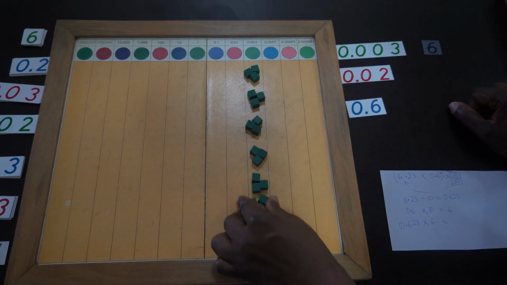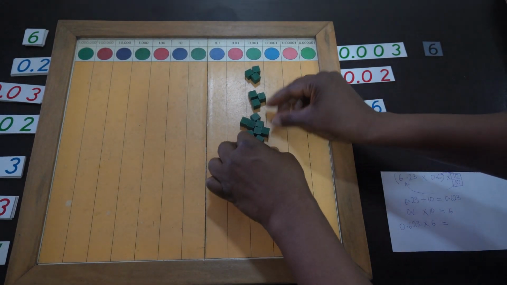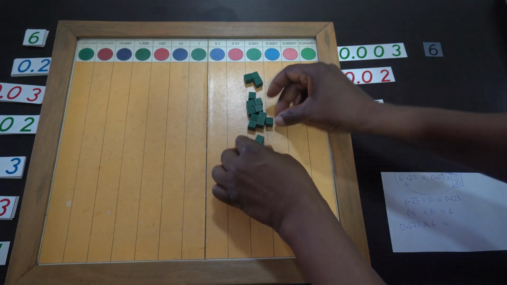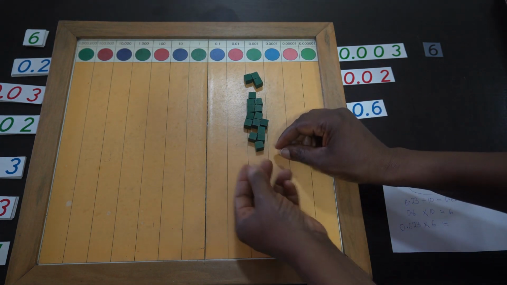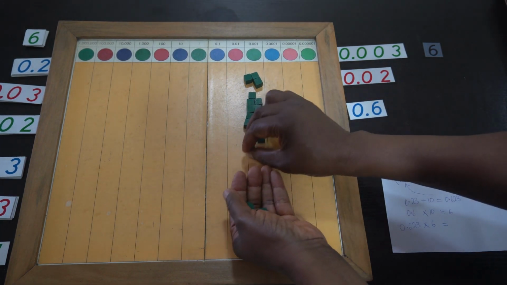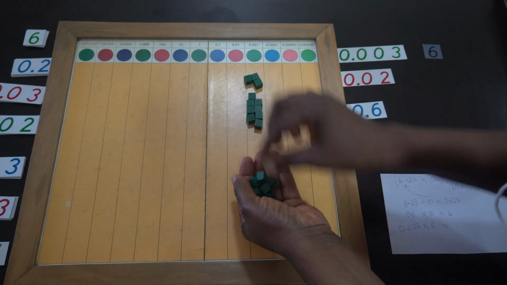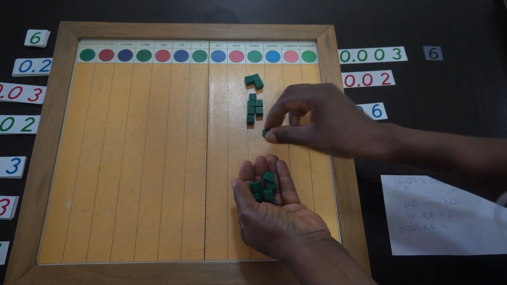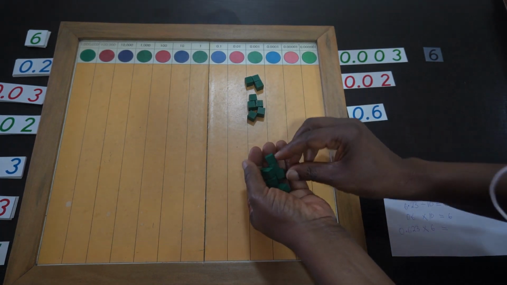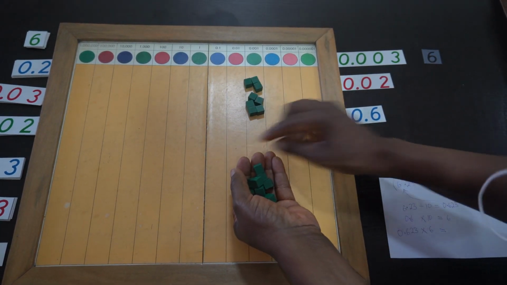So let's put that together and do our exchange. 1,000, 2,000, 3,000, 4,000, 5,000, 6,000, 7,000, 8,000, 9,000, 10,000. So we exchange that for 100.